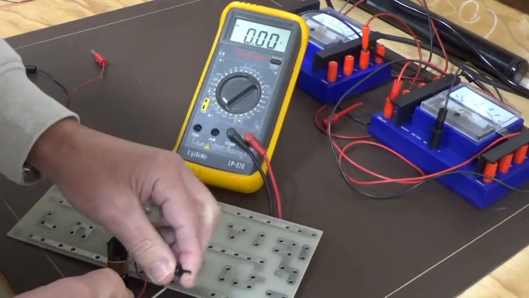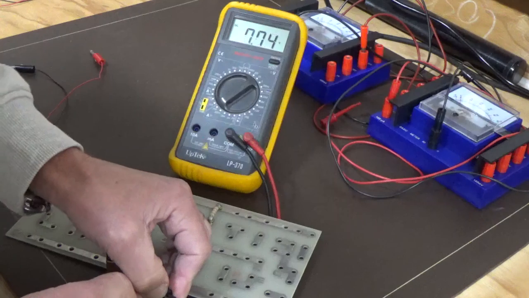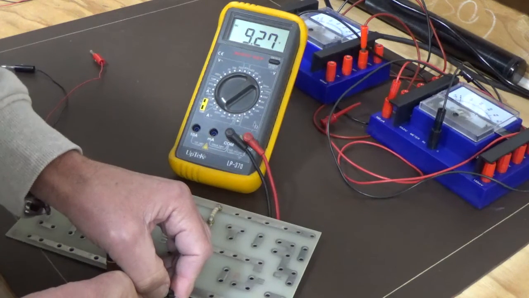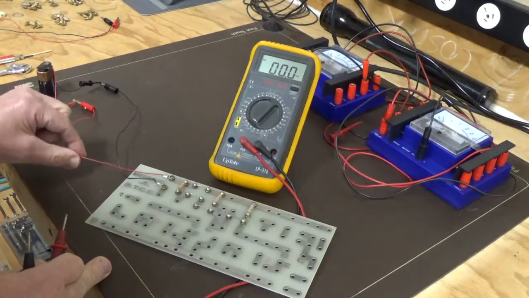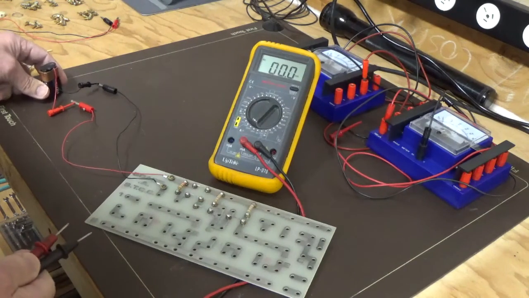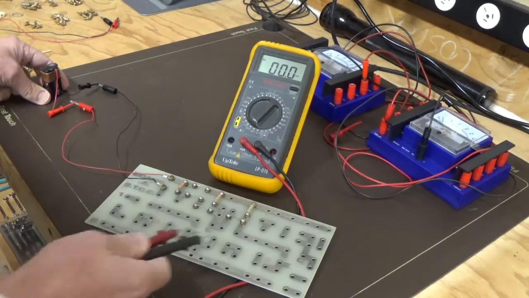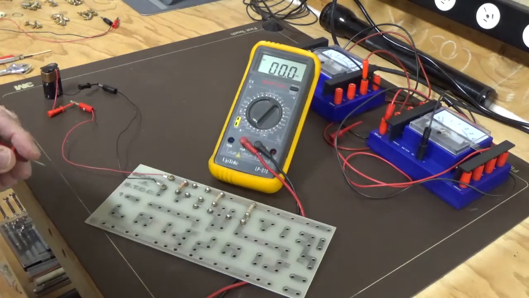So what I'm going to check here is the actual battery. It's a 9 volt battery, and you can see we get 9.27 volts, so just slightly over 9 volts. So that will also give us a slightly different result. So what I've done is just hooked up the supply, which is just a 9 volt battery. You can go to all the expense of getting a power supply, but for simple work like this, a 9 volt battery is going to do the same thing.